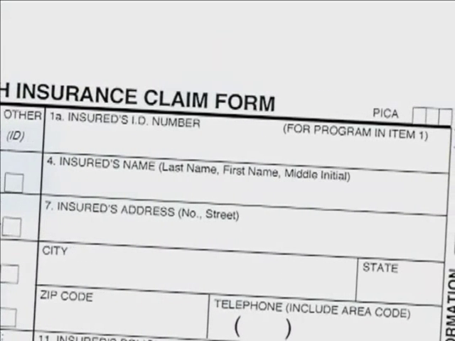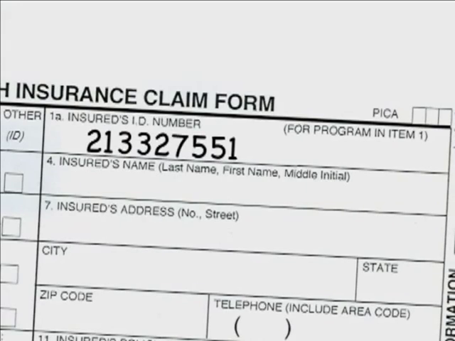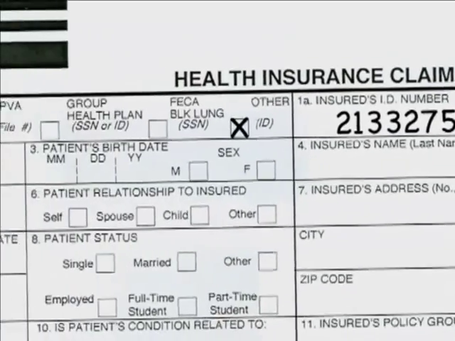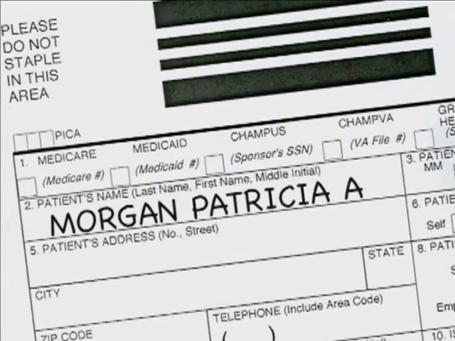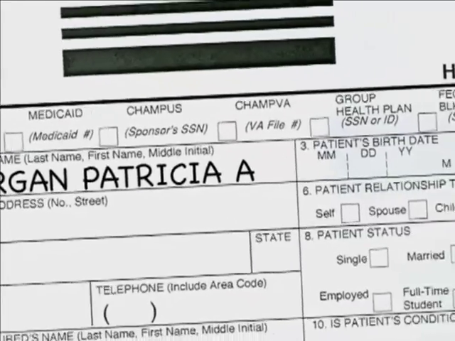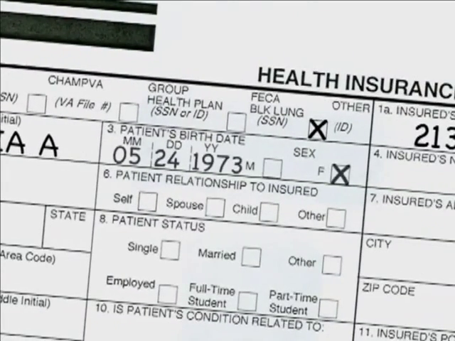Block 1A. Enter the patient's insurance identification number, for example, Social Security number. Block 2. Enter the patient's name exactly as it appears on the insurance card. Block 3. Enter the patient's birth date using 8 digits, with spaces between each, in month, day, year format, and enter an X in the F box to indicate the patient's gender.